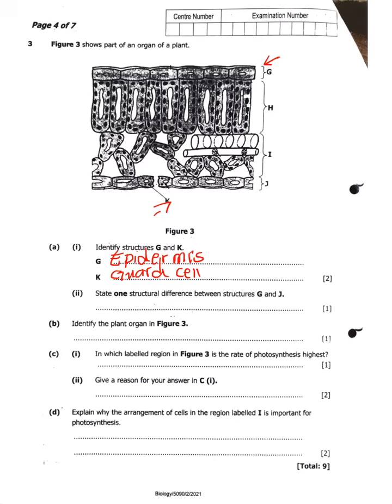Then Roman number 2, state one structural difference between structures G and J. So we are looking at not function but structure.